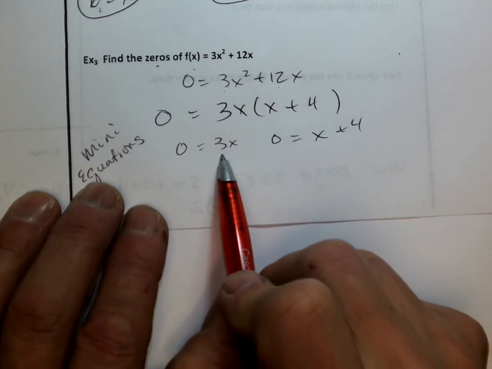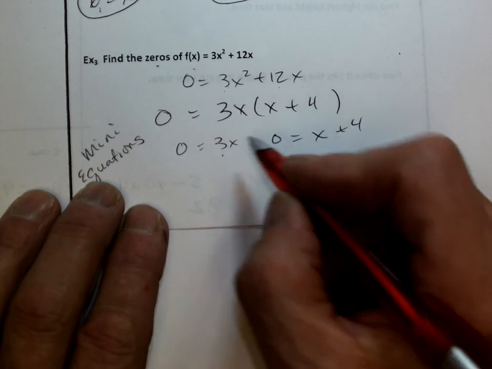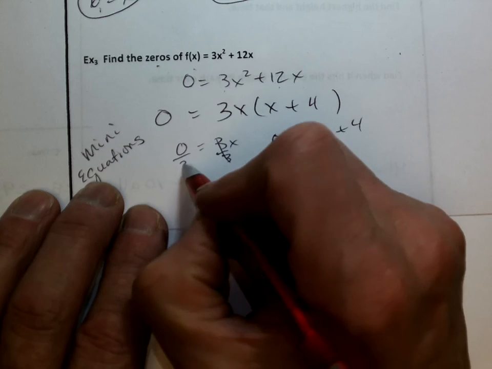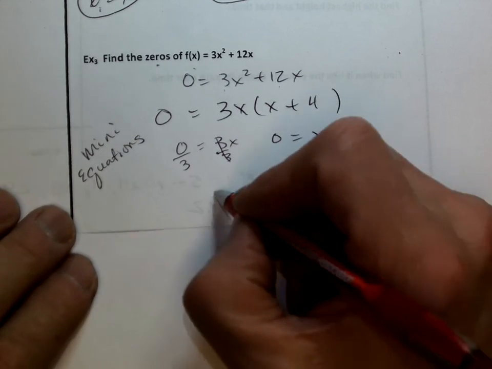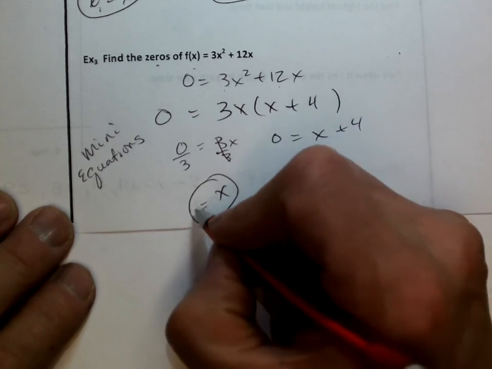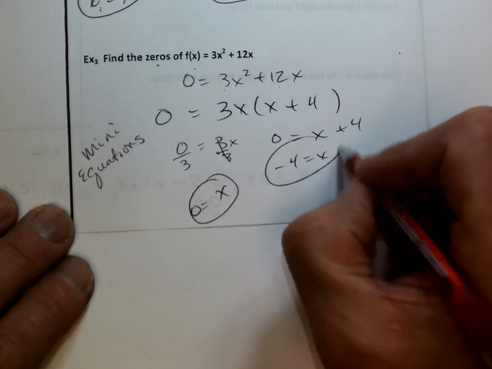So how am I going to solve for x here? We just divide, right? Divide by 3, and 0 divided by 3 is 0, right? So one answer is 0. So 0 is a zero. Minus 4, we get -4, okay?